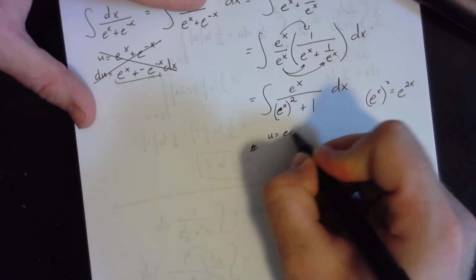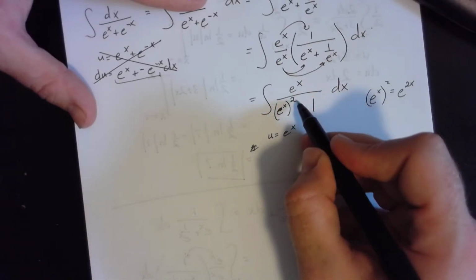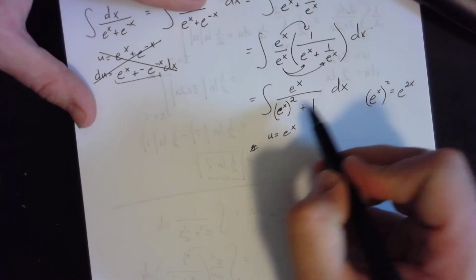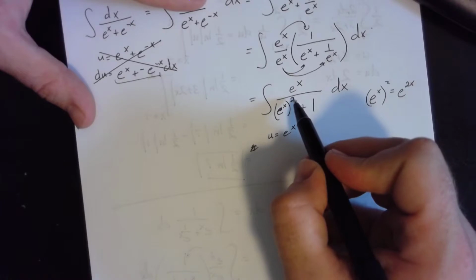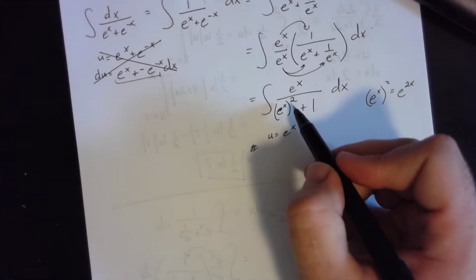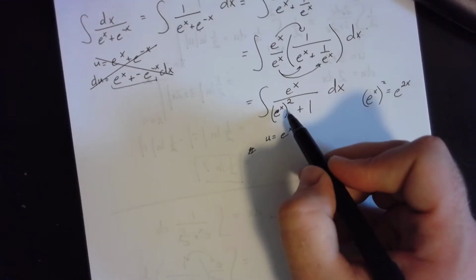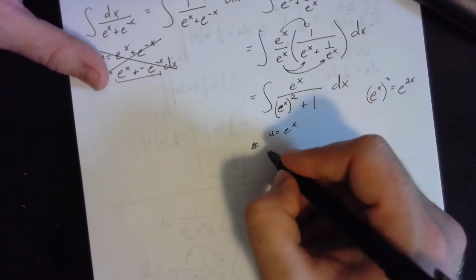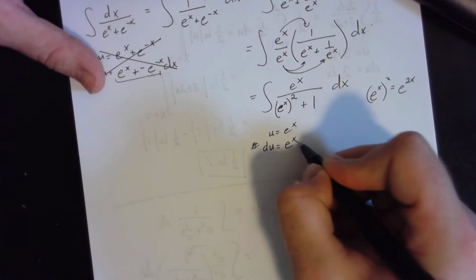So with this being done, I'm going to look at this as though u is equal to e to the x. That is the interior of this bottom piece squared. Not the whole thing in the denominator, because if we try that, you'll notice it's going to be e to the x to the second power, and when you try and take the derivative of that, there's going to be really nasty algebra that you're going to have to do. So what I'm going to stick with is just e to the x. Therefore, my du is going to also be e to the x dx.